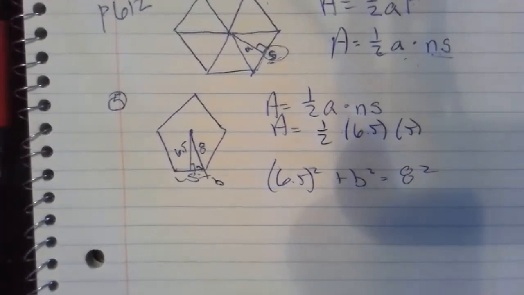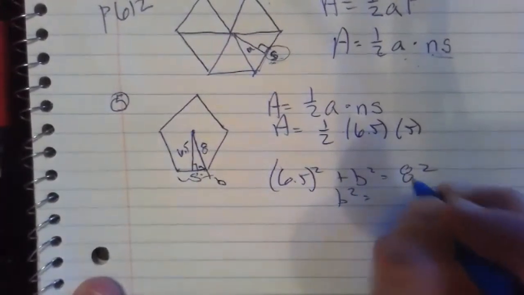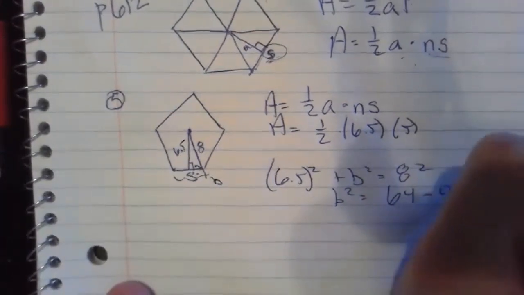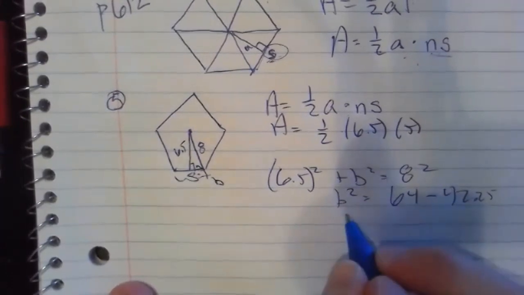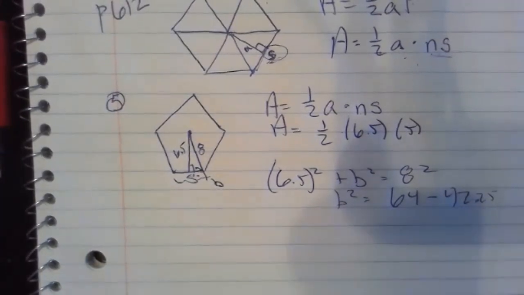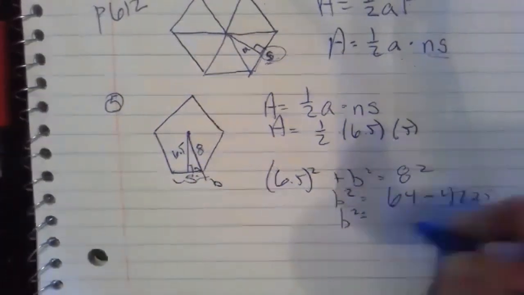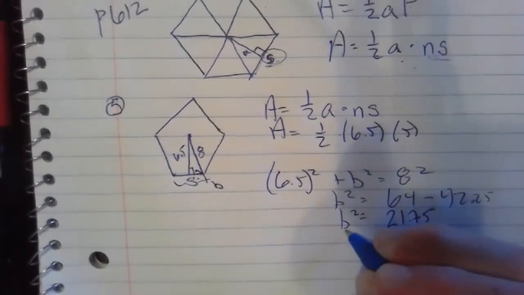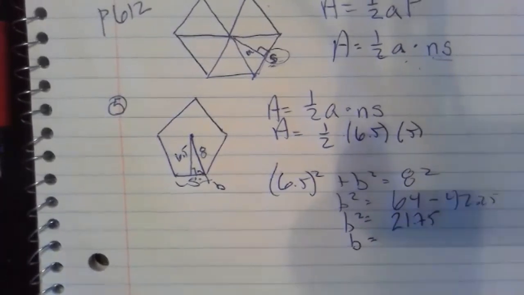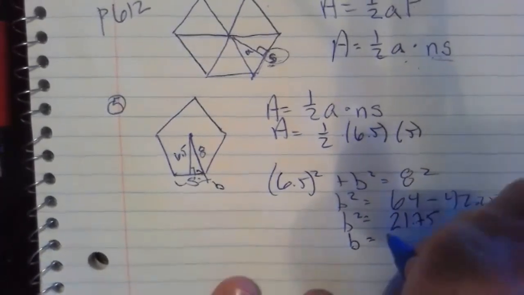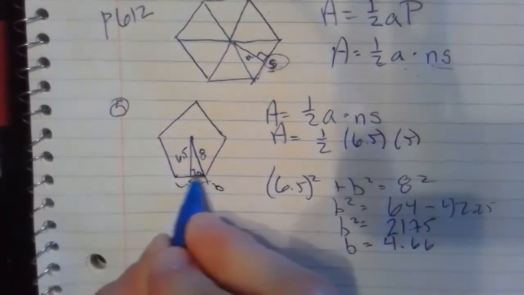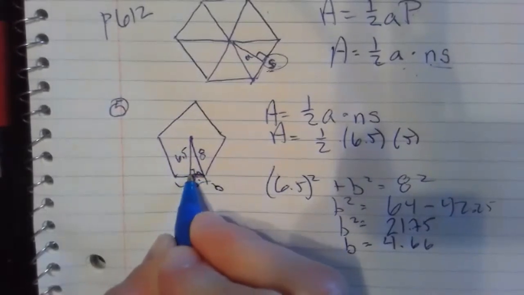And we're just going to solve. We got 8 squared, that's 64. Take away 6.5 squared, that's 42.25. You could obviously do this in your calculator. 64 take away 42.25, and then we square root it. I'm going to write this out for you since I'm not showing you my calculator. B squared equals 21.75. To get B by itself, we have to square root it. So the square root of that is about 4.66. So we know that this little part right here is about 4.66.